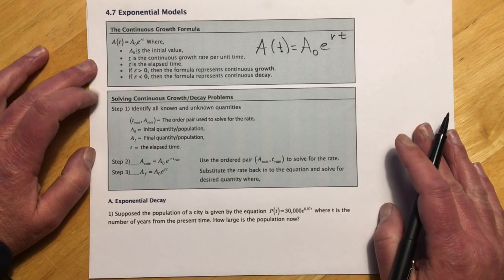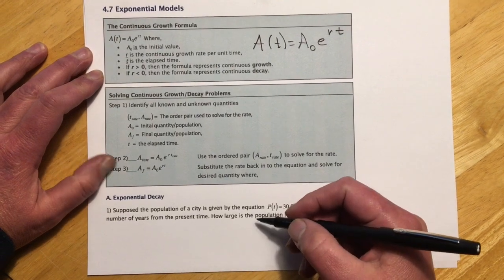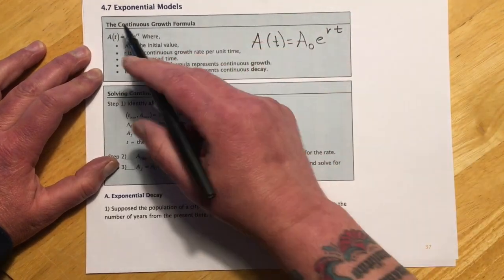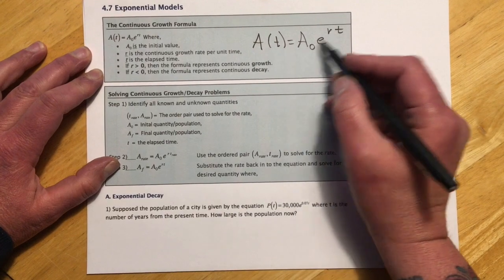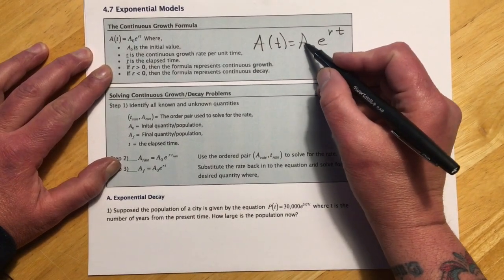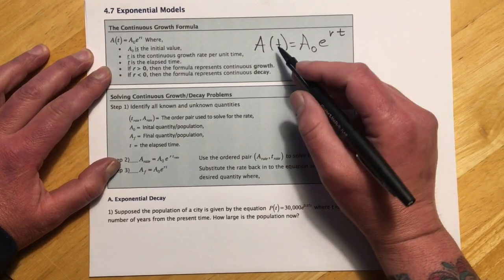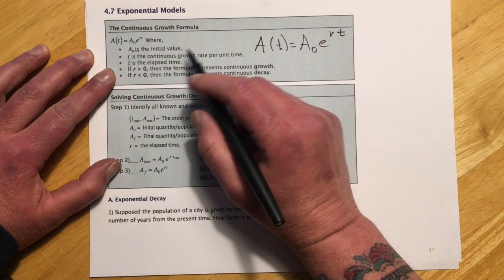Hey guys, this section is about exponential models, and it is kind of a tough section. It's all application problems. We're going to be using this formula called the continuous growth formula. I wrote it a little bit big over here so you can hopefully see it better. It's A of t equals A naught, is how it's pronounced, e to the rt. And let me just go through the pieces of the formula.